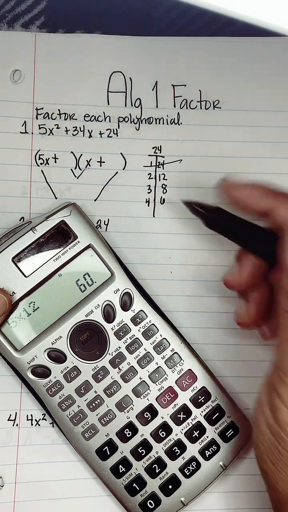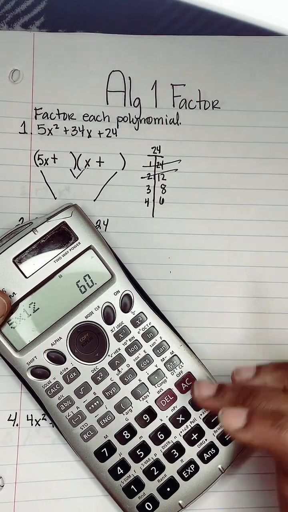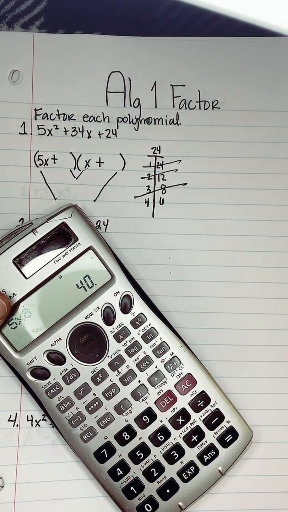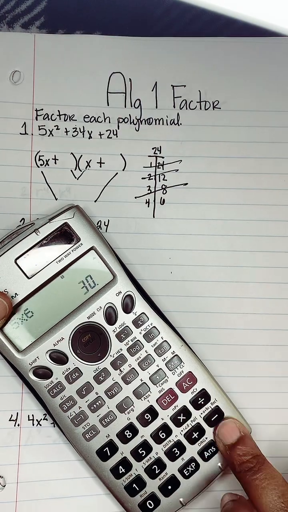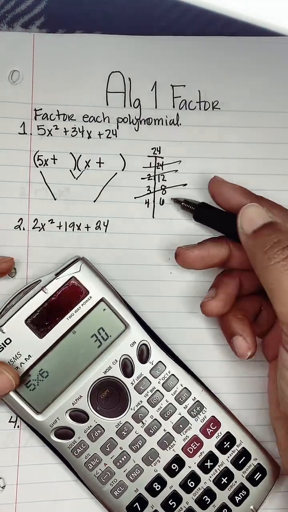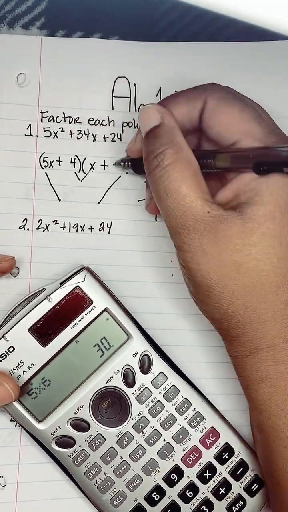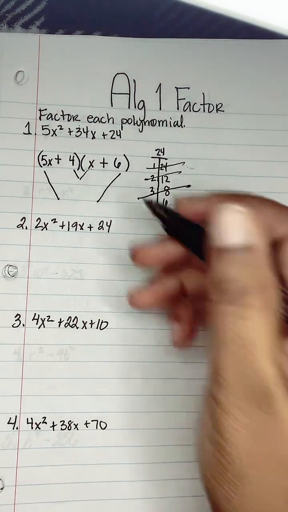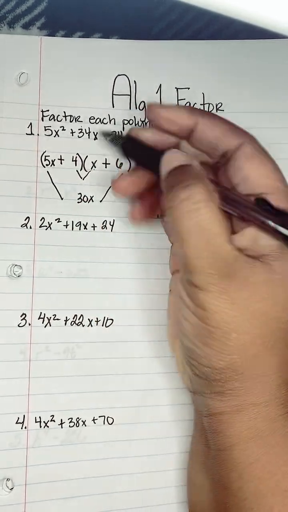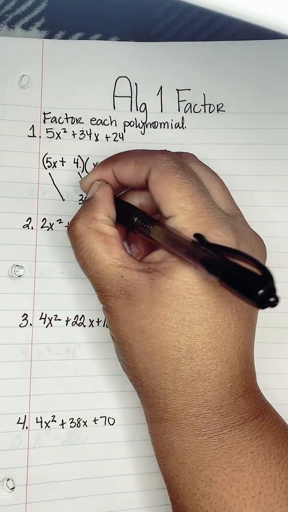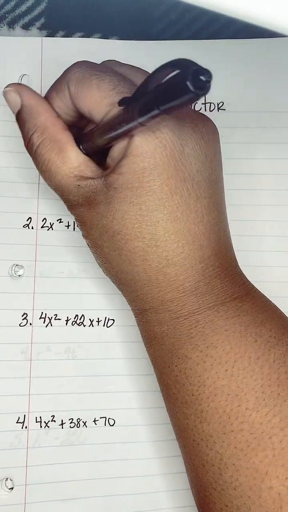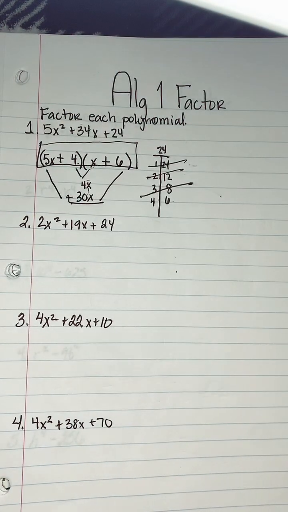5 times 12 is 60. That's way too big over 34. 5 times 8 is 40. That's way too big over 34. But 5 times 6 gets me 30. I'm liking that because this is a 34. So if I put here 4 and 6, I know 5x times 6 gets me 30x. And then 4 times x gets me 4x. Well, if I add these, I get the 34x. So this is my beautiful answer.